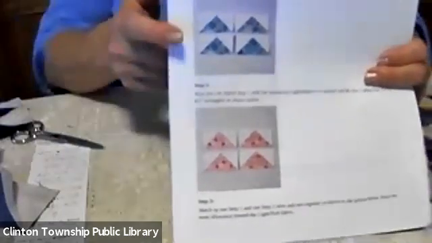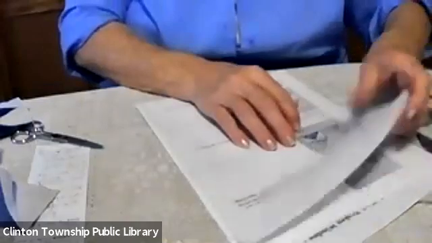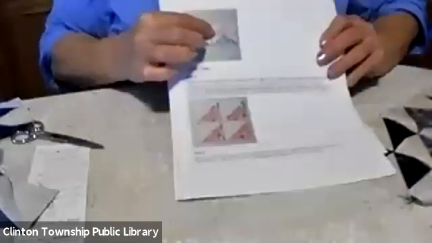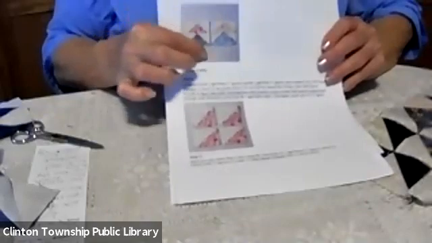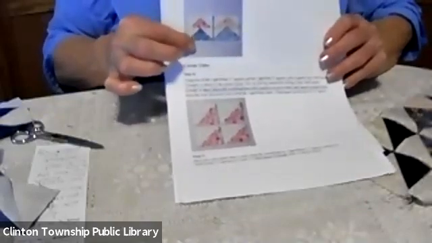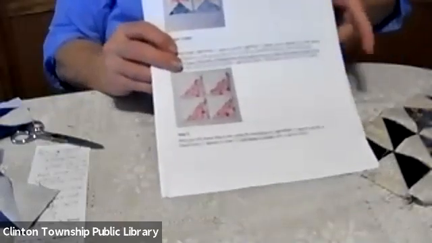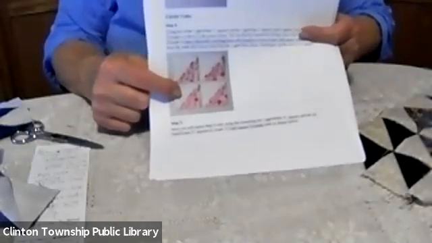So now we have completed that page of the handout. This is just so much fun to have this handout. It's well written. You can see where you are. The top picture simply shows what it looks like. If you turn it over and press it from the back, it gives a nice flat piece on the front. So the next thing you'll do is assemble your half square triangles.